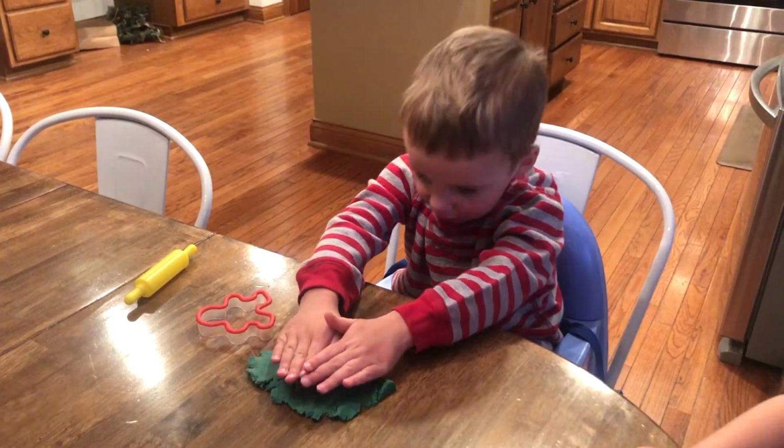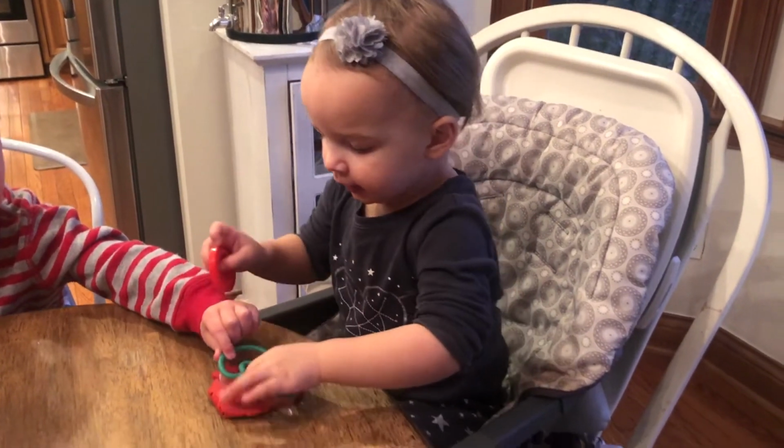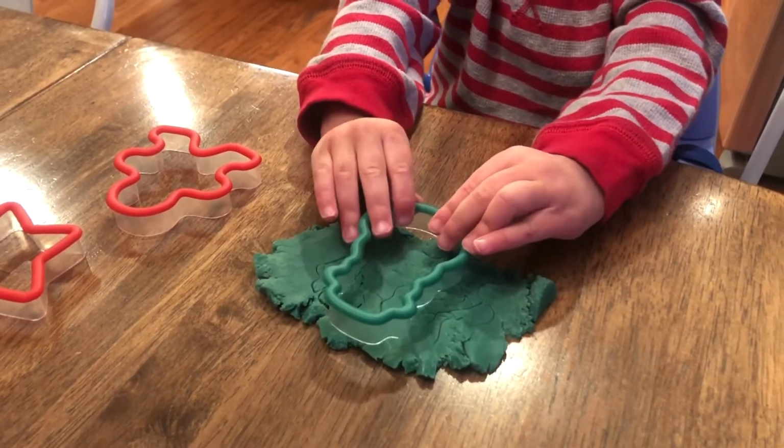First of all, while I was at the Dollar Tree picking up supplies, I went ahead and picked up a little small pack of cookie cutters. I'm going to let them use these with some green and red Play-Doh at the table. Again, just a nice little hands-on activity for them to do while I am reading, kind of sensory related.